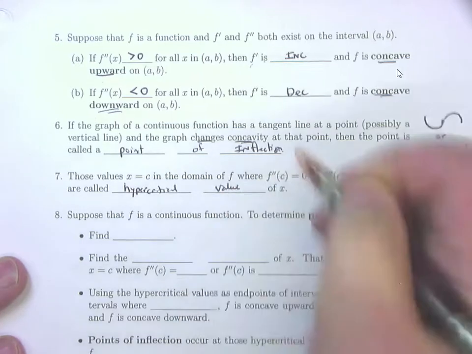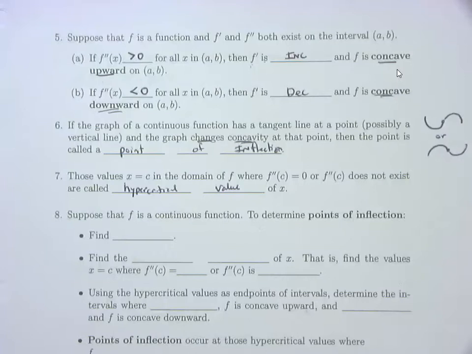The hypercritical values are basically where the second derivative is equal to 0. I just call them the inflection numbers, okay? But hypercritical if you want to go that route with these guys. Again, being technical on your terminology here.